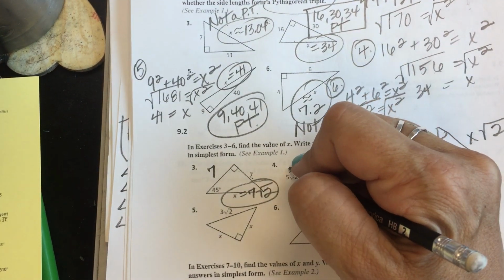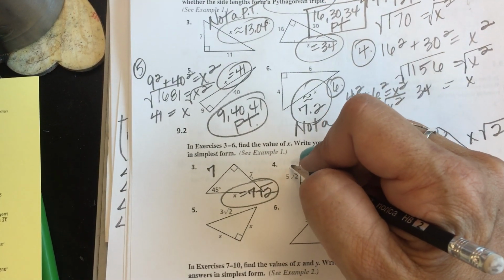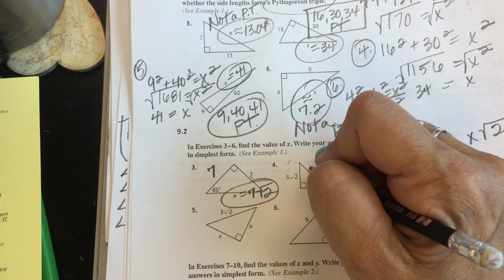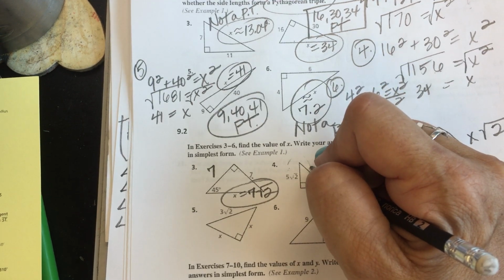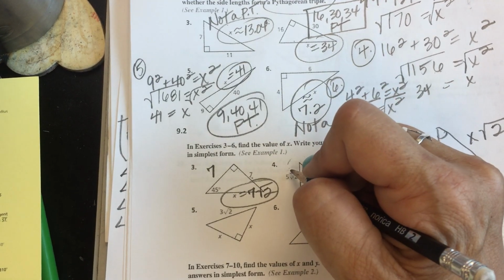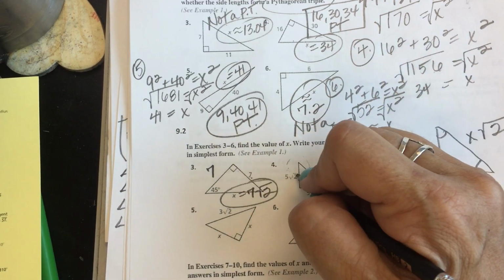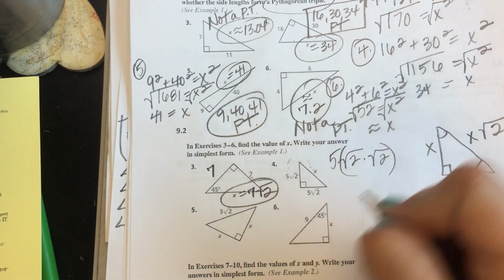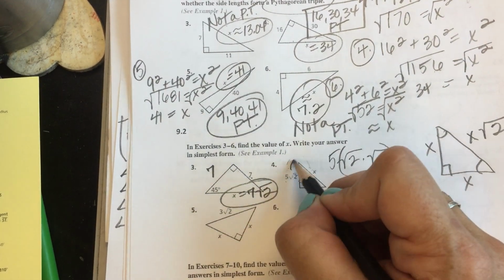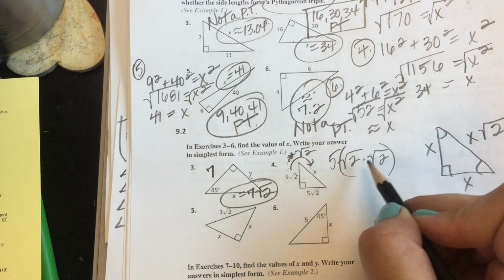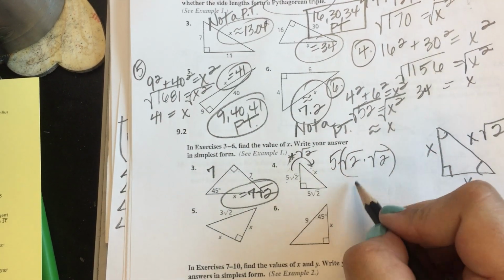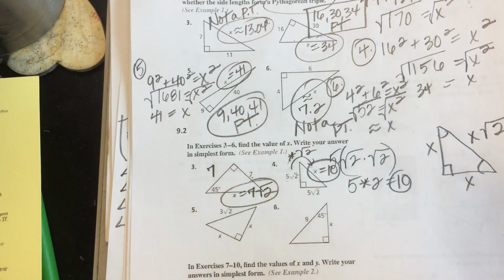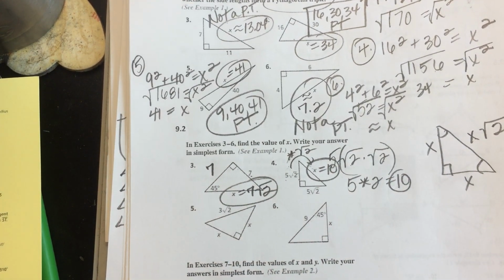Now in number 4, we have a leg. If we have to go from leg to hypotenuse, we have to multiply by square root of 2. Here's one that I'm guessing some of you guys forgot. 5 square root of 2 times square root 2. Square root 2 times square root 2 is going to be 2. The missing hypotenuse for number 4 is going to be 10. 5 times 2 is 10.